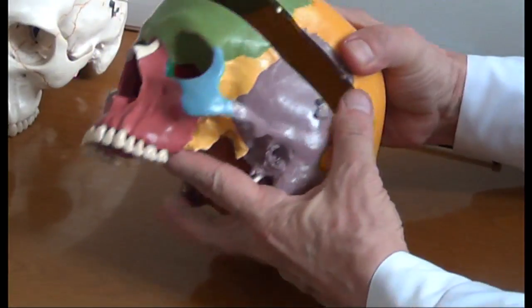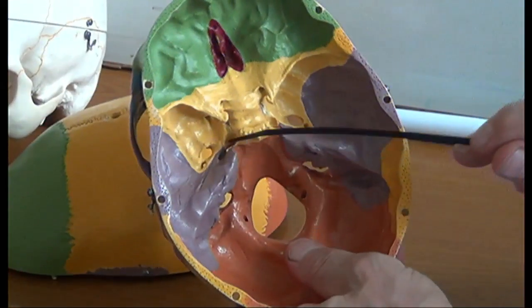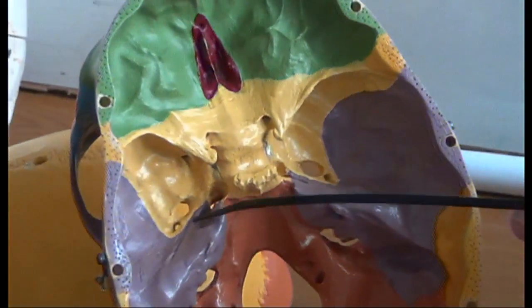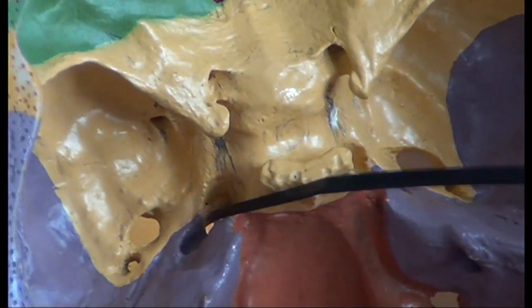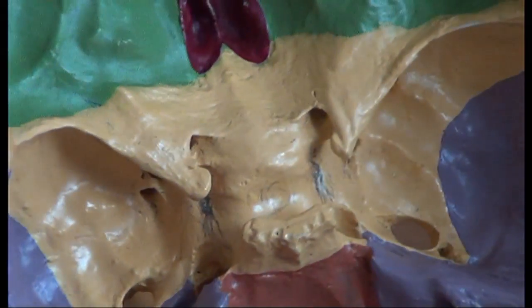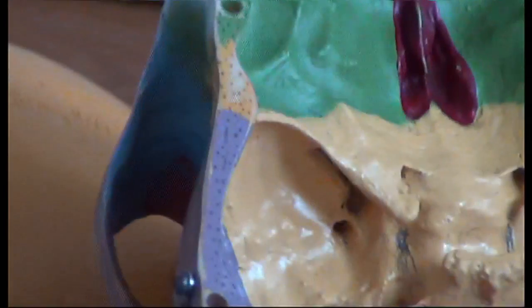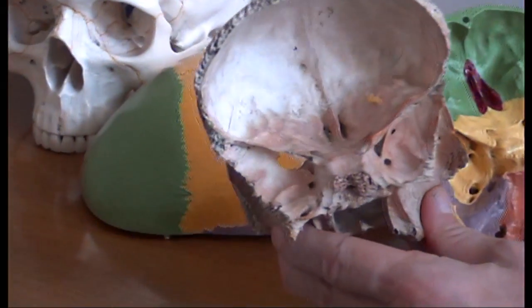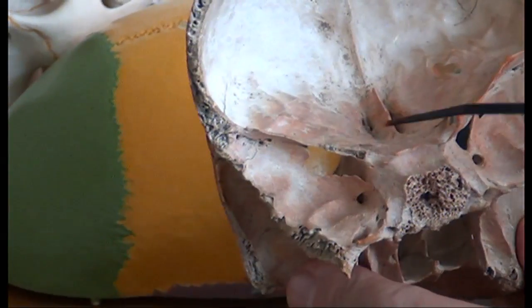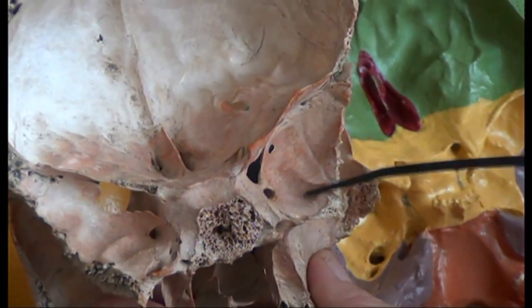If I open the skull, I can demonstrate this os sphenoidale in the central part of basis of the skull. This is os sphenoidale. And we also can demonstrate it, for example, in such kind of specimen. Here it is, os sphenoidale.